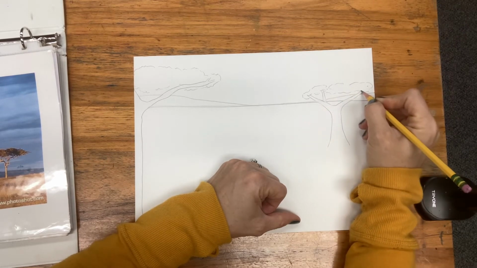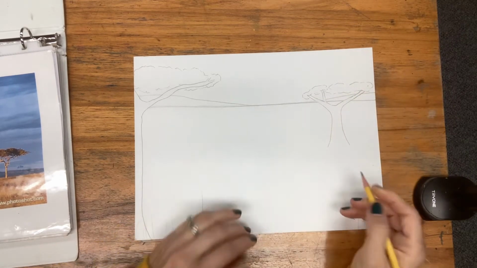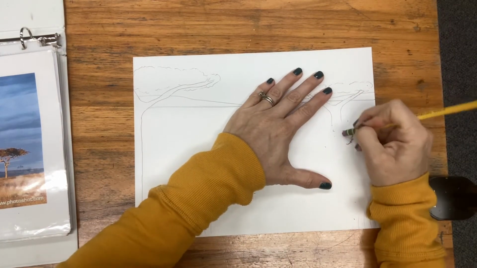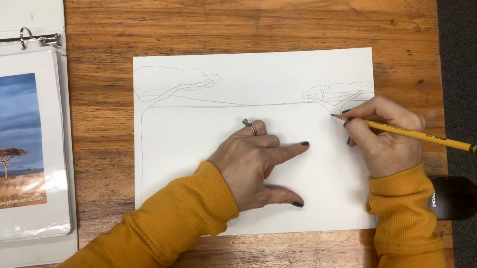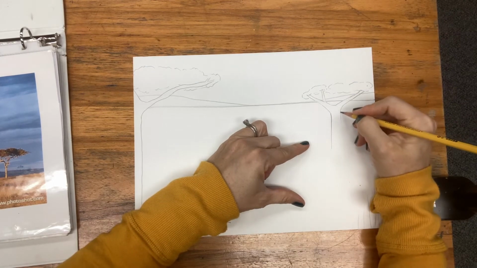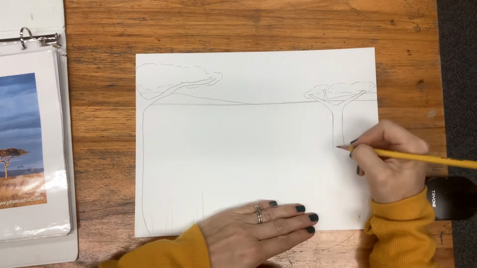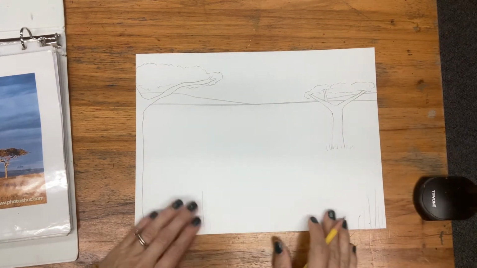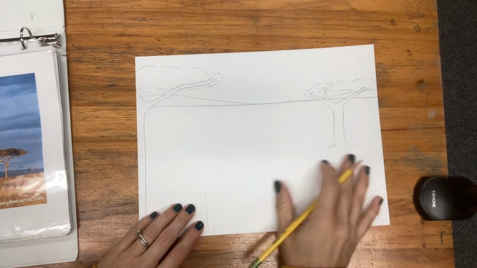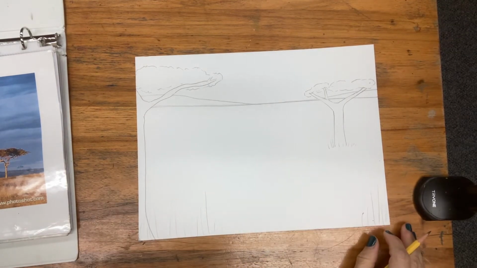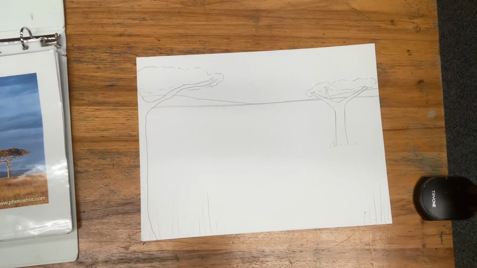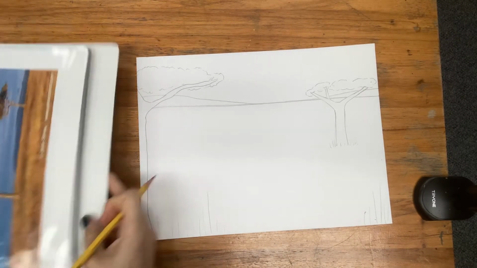Okay, erasing where it crosses over that horizon line. You know what, I don't want it to get so wide at the base. I'm gonna keep it a little bit more narrow at the base. And then I can put in some grasses at the bottom there. So let's say I'm pleased with this, right? Just for my main background. Now I can start moving on to my animals.